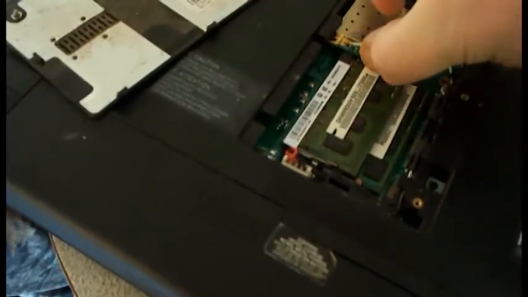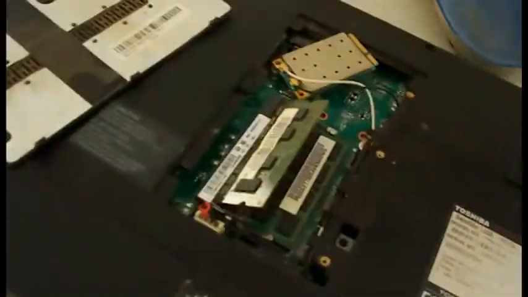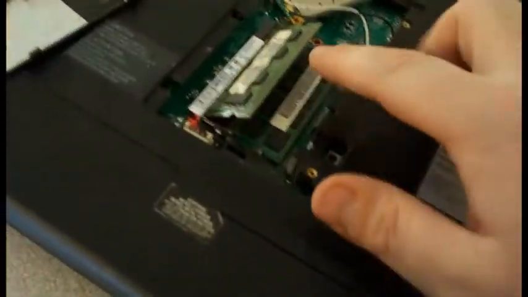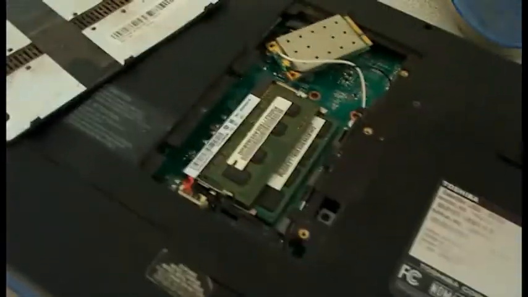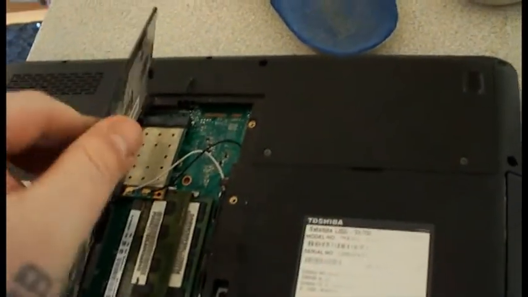To get those chips out, all you have to do is pull those two little metal tabs over to the side, and the chip will pop right up for you, and you can pull it right out. That's it for changing the laptop memory sticks. Of course, once you get the memory sticks put in place, you'll want to put the cover back on.